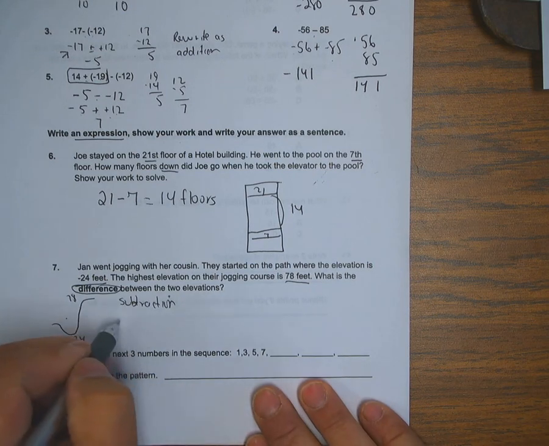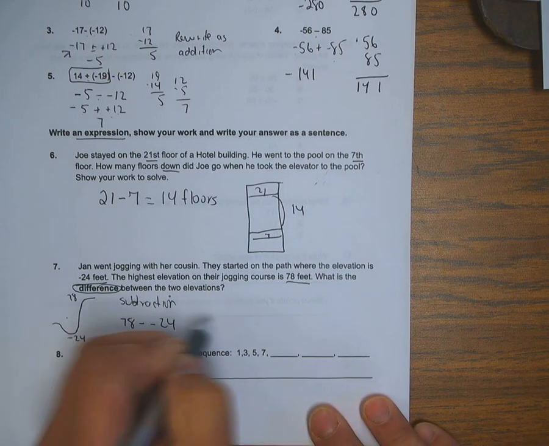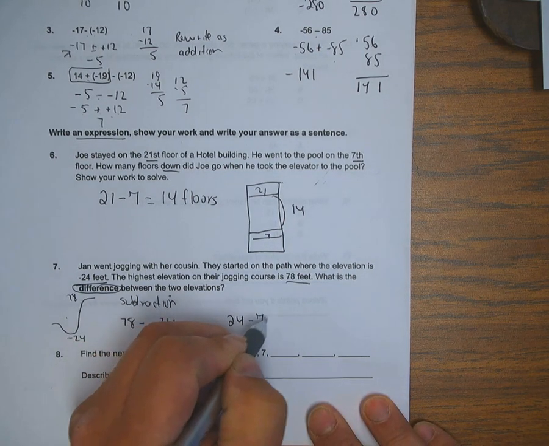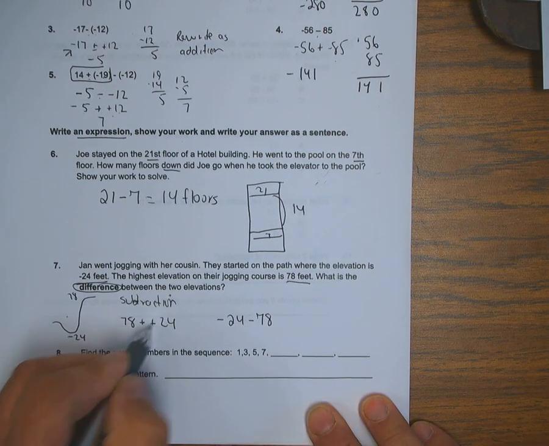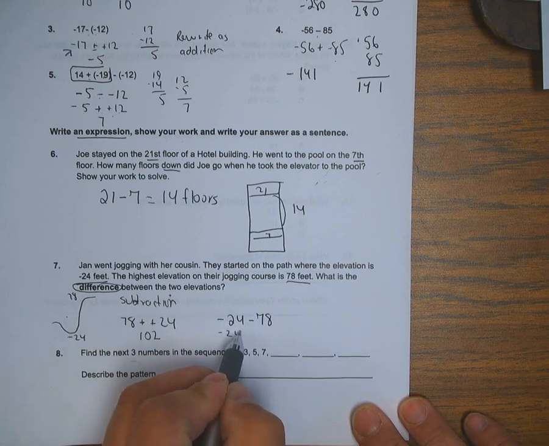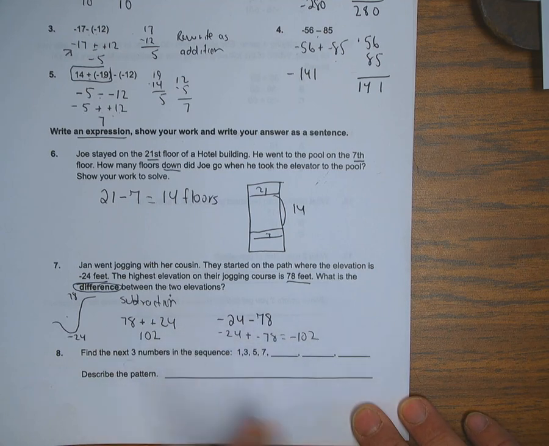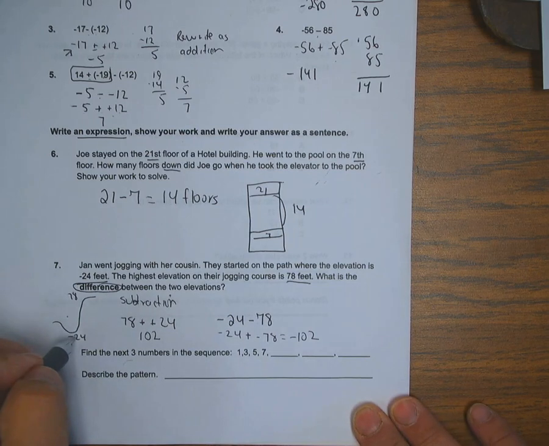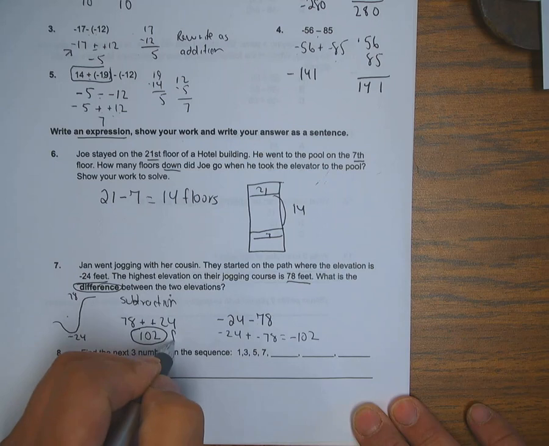Okay, so that means either way I take these, 78 minus a -24 or -24 minus 78, and I apply my rules, add the opposite, I get 102, or rewrite plus a -78, I get -102. Now, the skill here is distance is positive. It's not a -102 to go down through here. My answer is 102 feet.